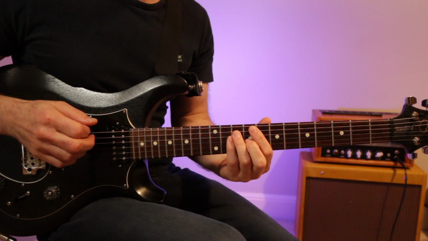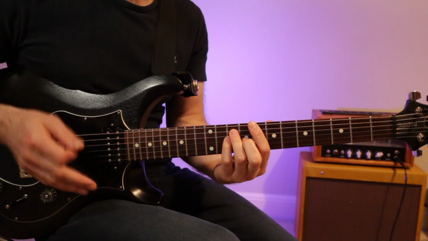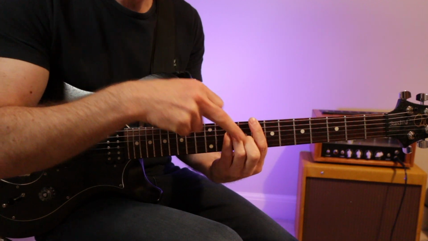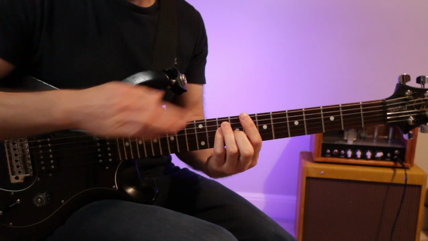To understand intervals, let's just return to one of the major scale patterns we learnt in a previous video. Specifically, let's learn or remind ourselves of the pattern that fits over an E-shaped bar chord. So this is a C major scale that fits over this chord.